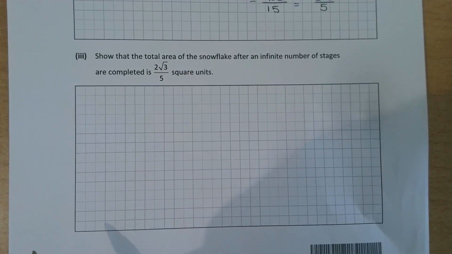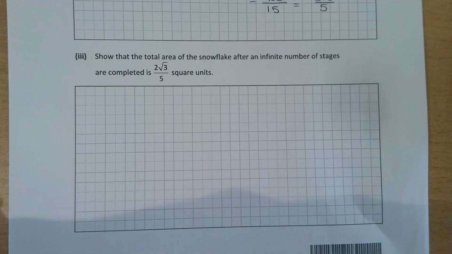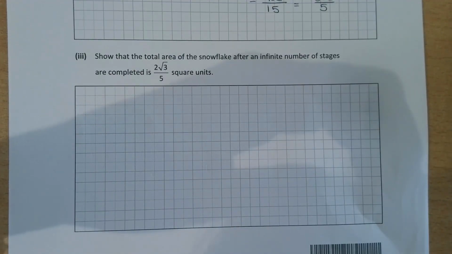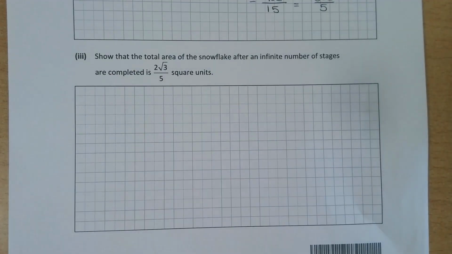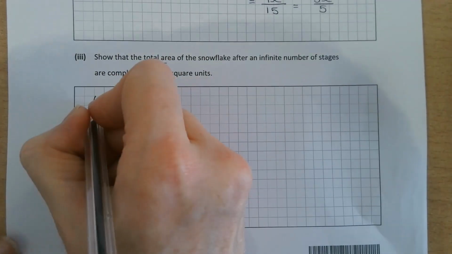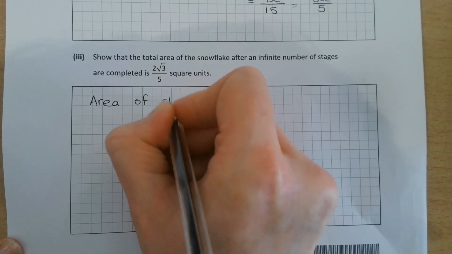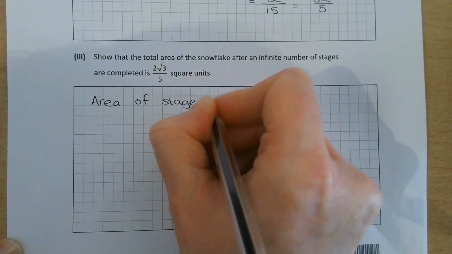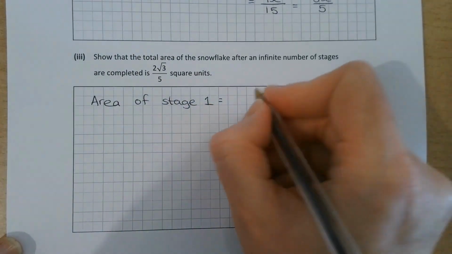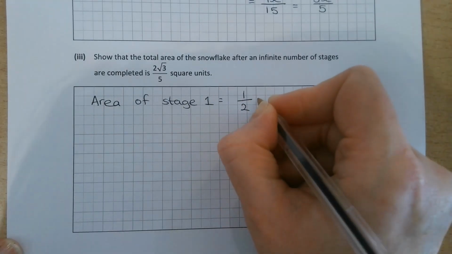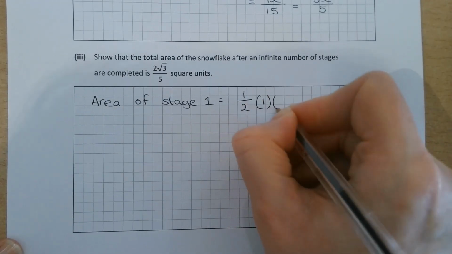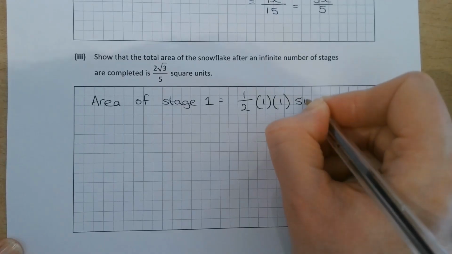Part 3, the final part of this question, you have to show that the total area of the snowflake after an infinite number of stages are completed is 2√3 over 5 square units. So the first thing I would look at here is, what is the area of the stage 1 triangle? We know it's an equilateral triangle, so we would look at half times 1 times 1, and the sine of the angle.